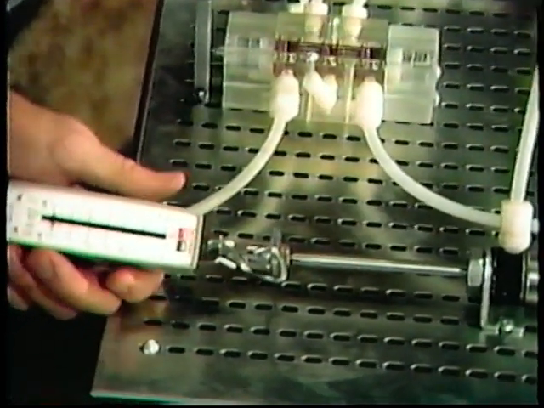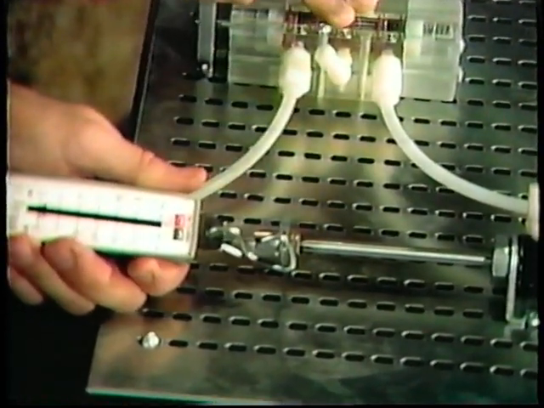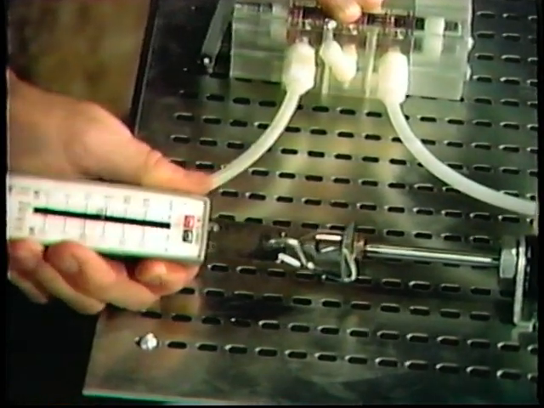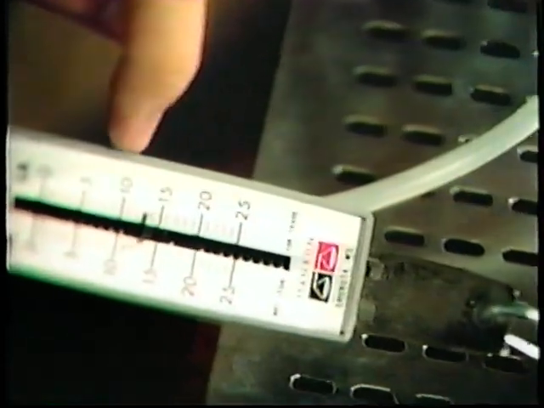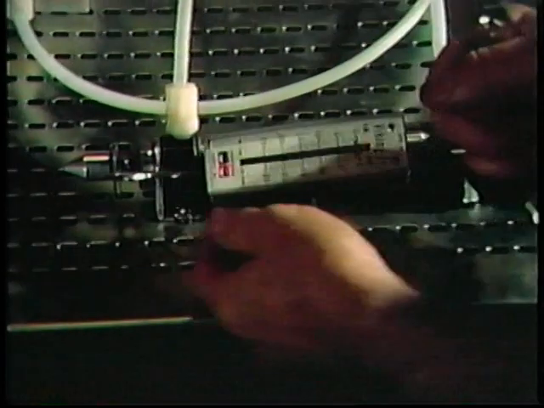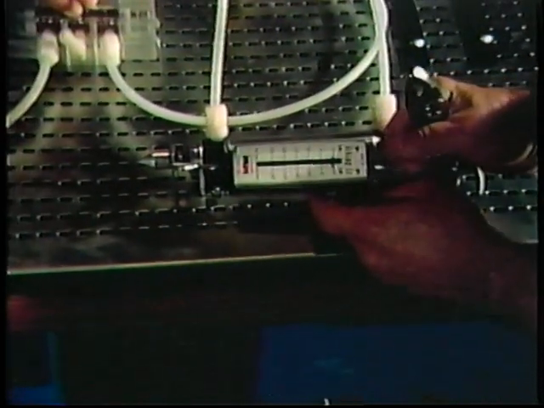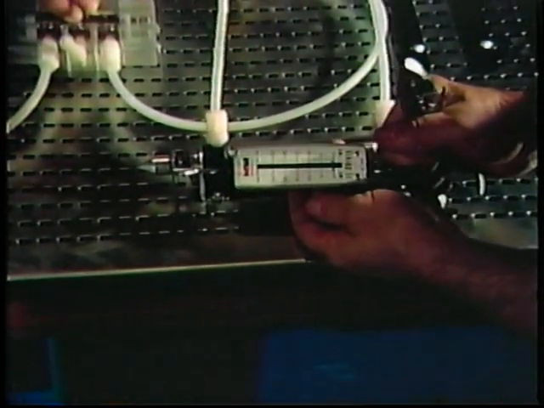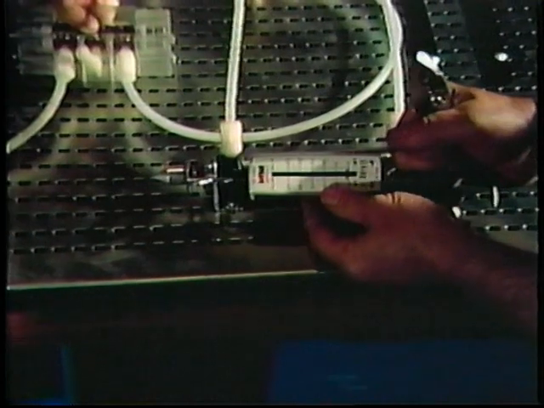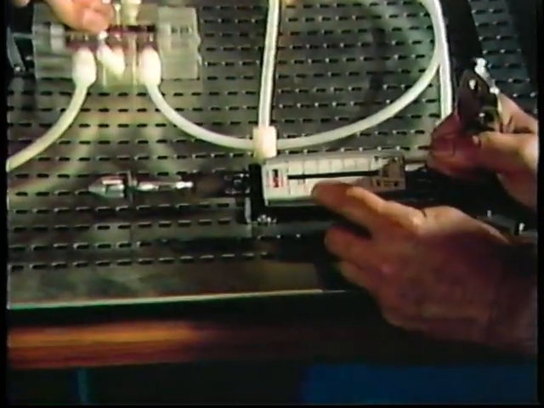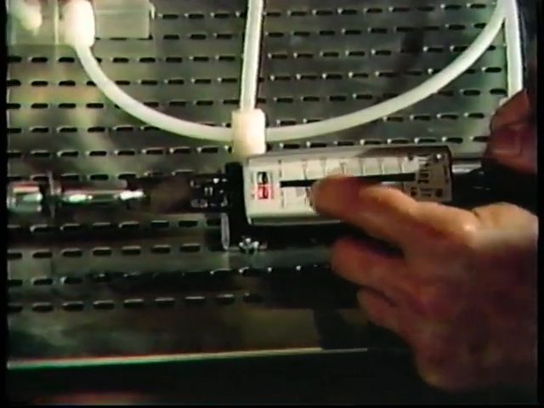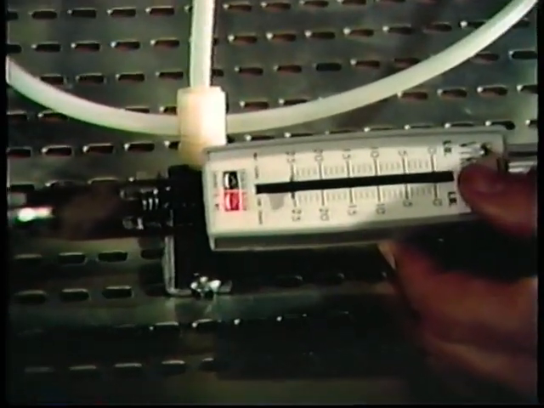Okay, when we move the control valve and pressurize the rod end of the cylinder, we get a force of about 15 pounds. Now we swing the scale around like this and move the control valve to pressurize the cap end. The cylinder extends. As you can see, the force is now about 25 pounds.